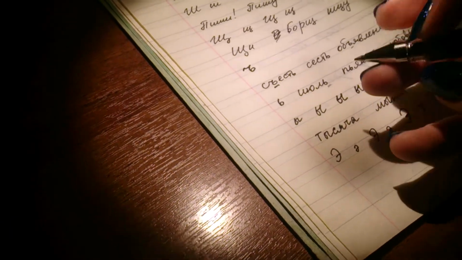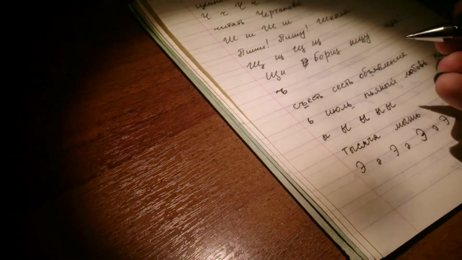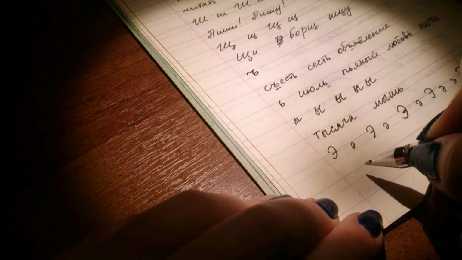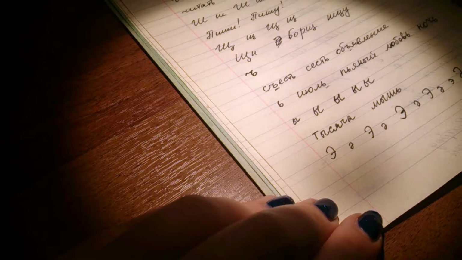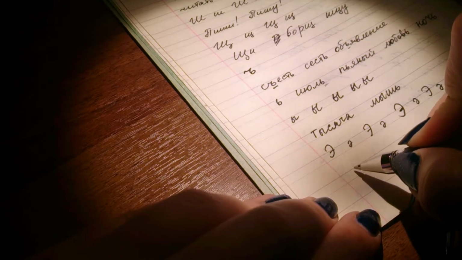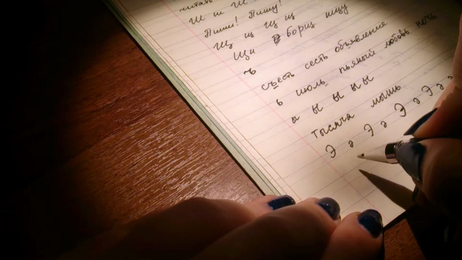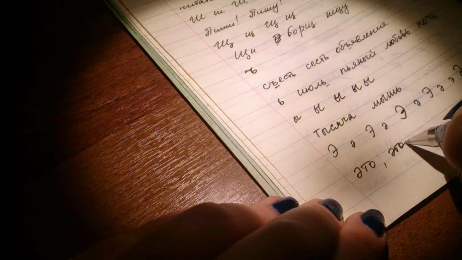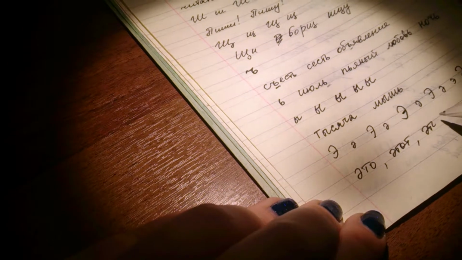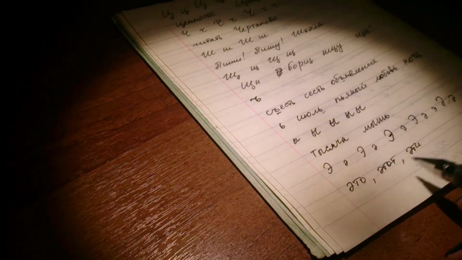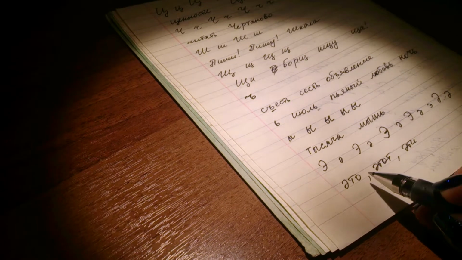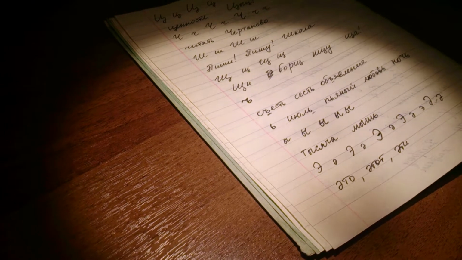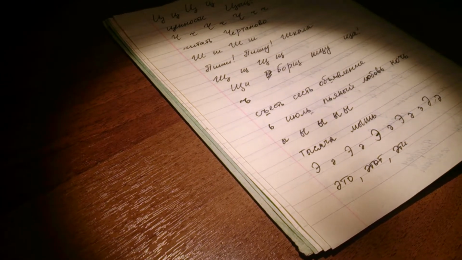All right. This letter is rare in native Russian lexis. It almost exclusively occurs in words like это, этот, эти, which means this, that, this thing, or this man, or these things, or something like that.